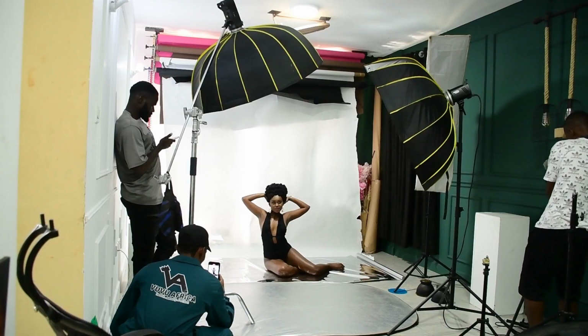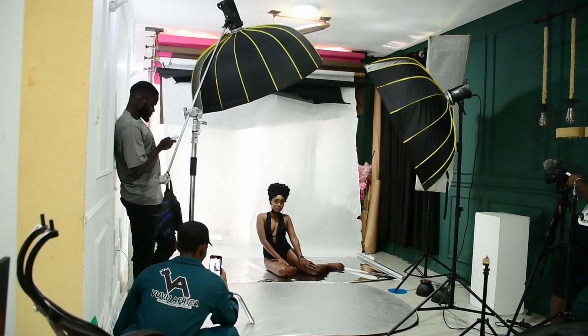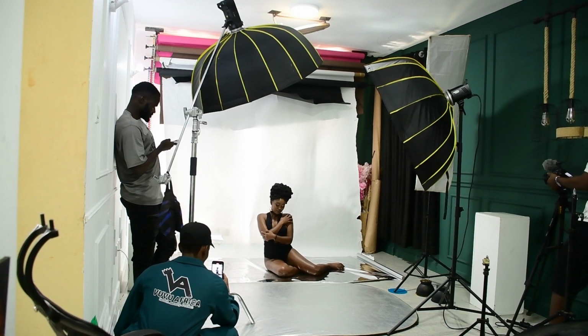I do the same in the studio, but in the studio sometimes I prefer shooting at f4.5 or f5.6, and of course I mostly use this light at powers of 1/8 or 1/16, and with that I can manage to shoot as many clients as possible in the studio.